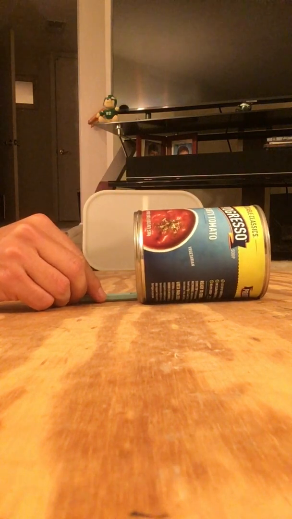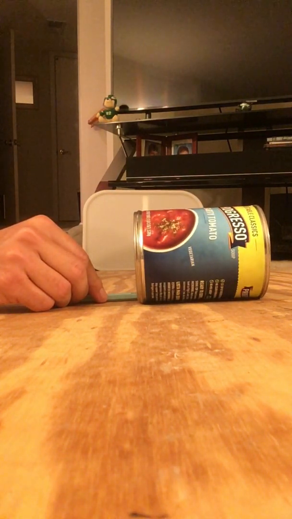So here we go. This is the distance of 94.5 centimeters and the height of 0.15 meters or 15 centimeters.